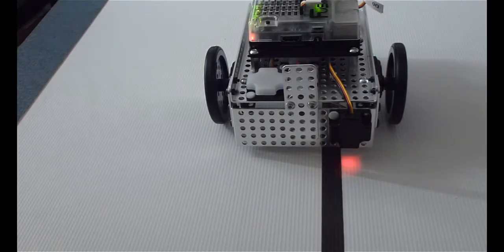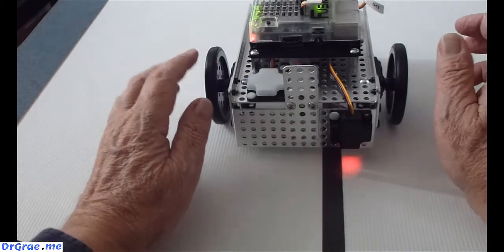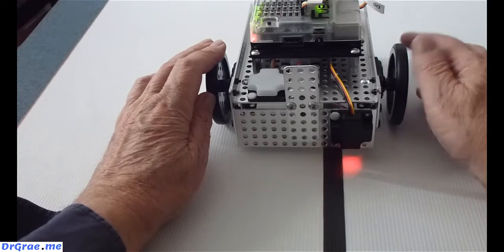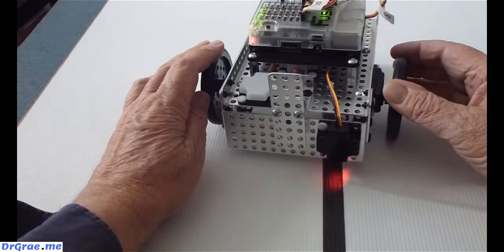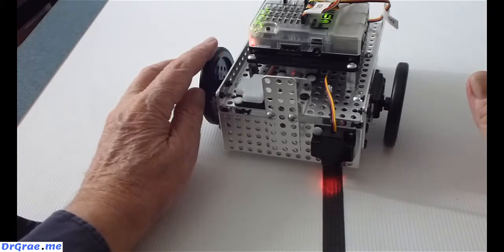It goes like this: white, cross the edge of the line, black, cross the edge of the line, white, cross the edge of the line, black, and so on. You can see the red light from the optical distance sensor in the white area alongside the black line. Now, if we stop this motor and this one goes around, Fusion will turn around until the light is over the black part of the line.